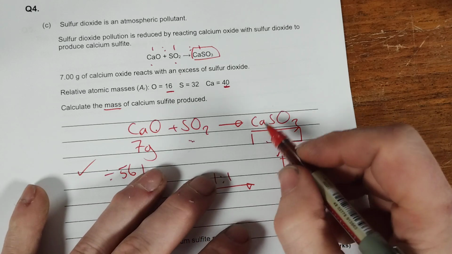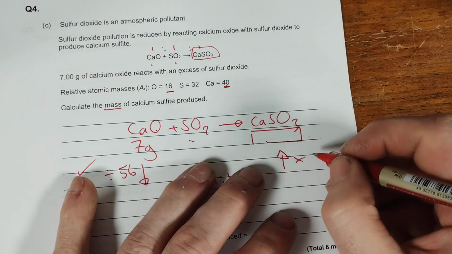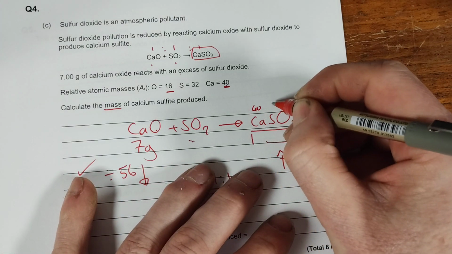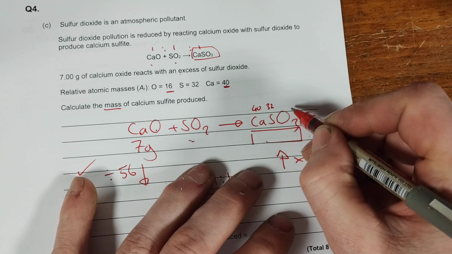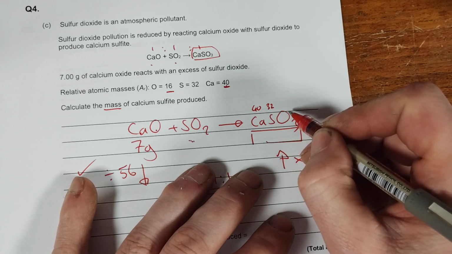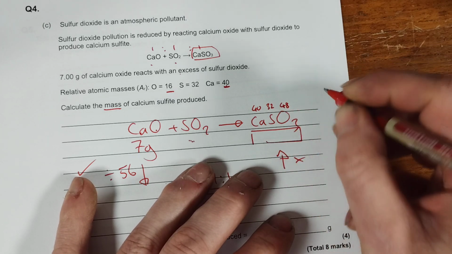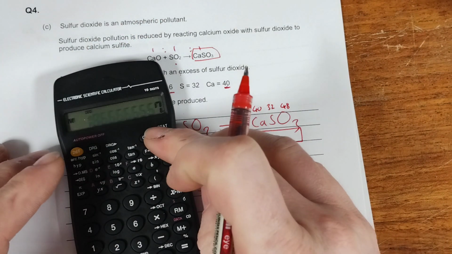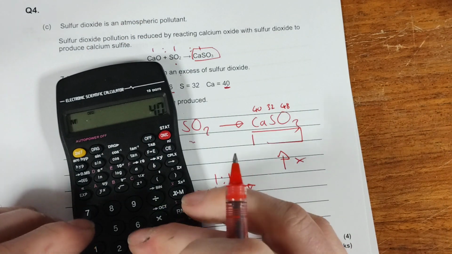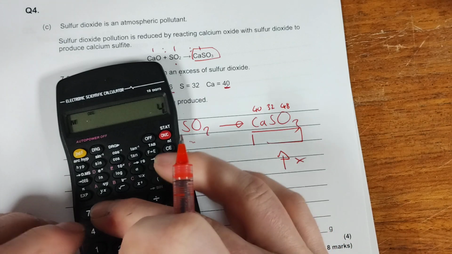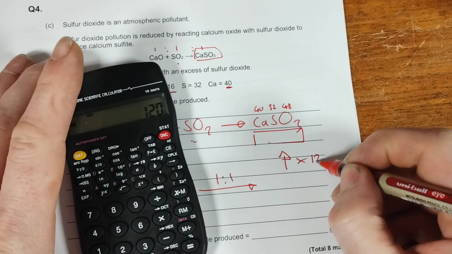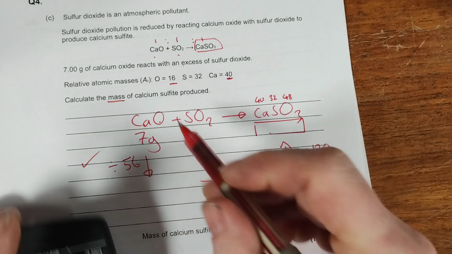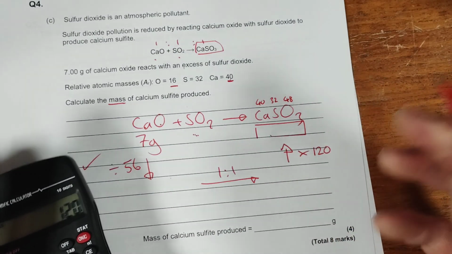You alright with that? Calcium sulfite. That weighs 40, that weighs 32. And that weighs 16, 16, and 16, that weighs 48. So I'm going to get my calculator out to work out this Mr. 40 plus 32 plus 48 equals 120. Alright, so there's my plan. Divide by 56 times by 120.